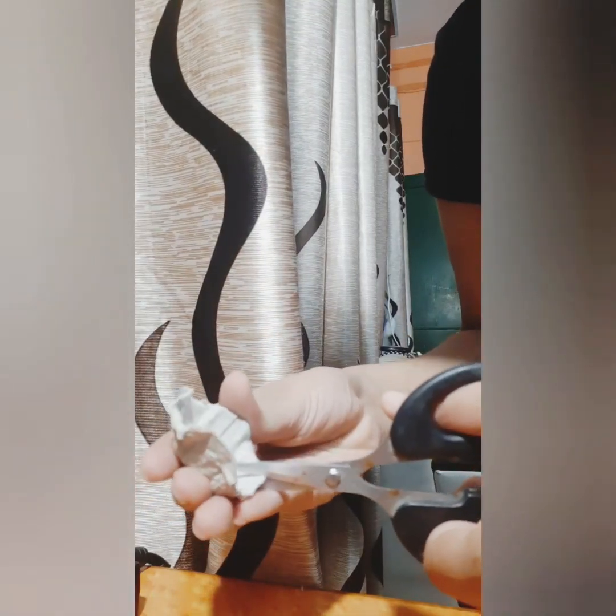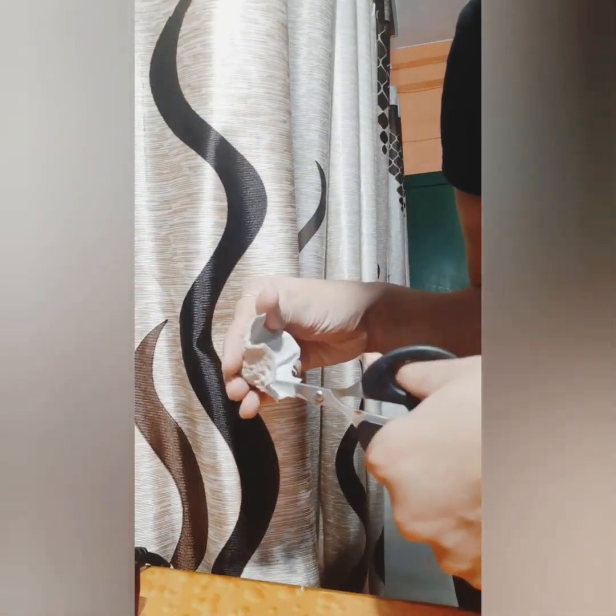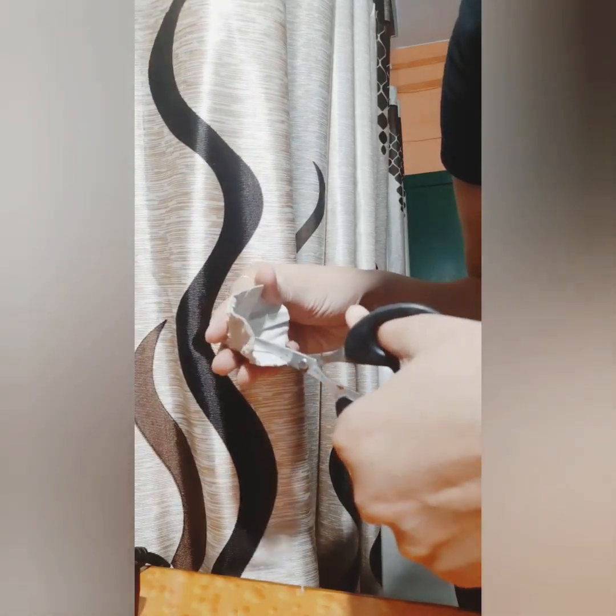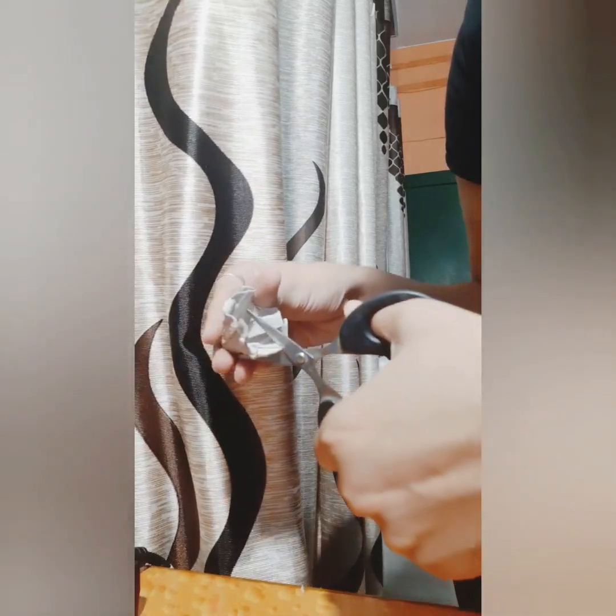You can use a pencil. बस ये ध्यान रखना है कि जो हमको स्लिट लगाना है वो इस डायरेक्शन में लगाना है. This 1 and 2, 3 and 4.